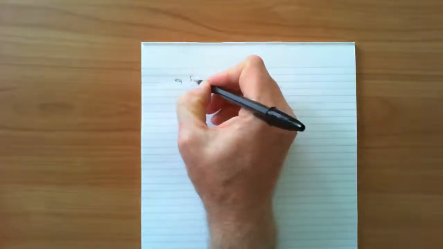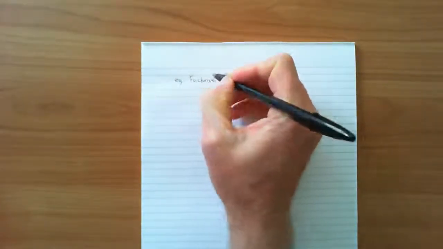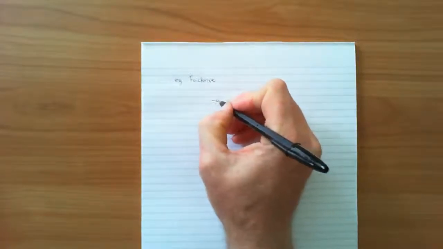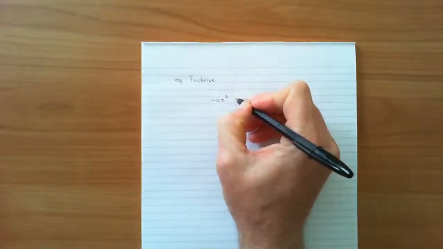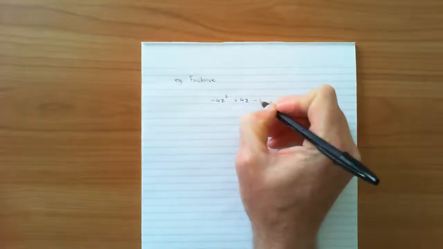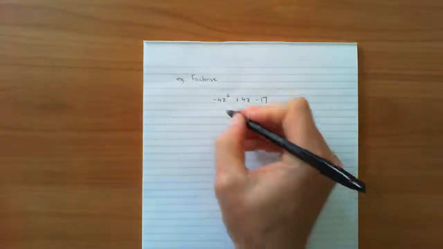The purpose of this lesson is to demonstrate how we can use completing the square in a more difficult quadratic equation. So the example we're going to have is factorize negative 4z squared plus 4z minus 17.